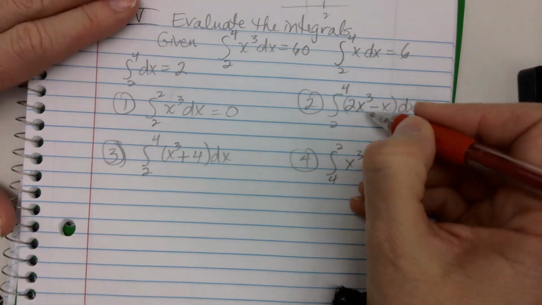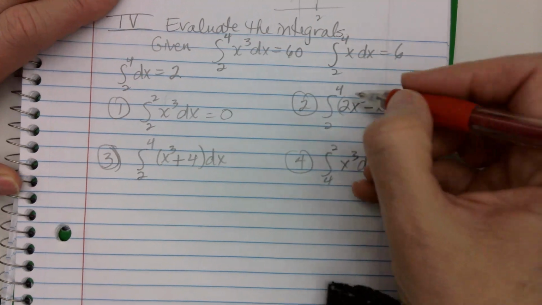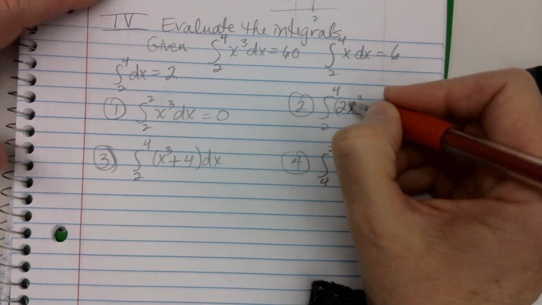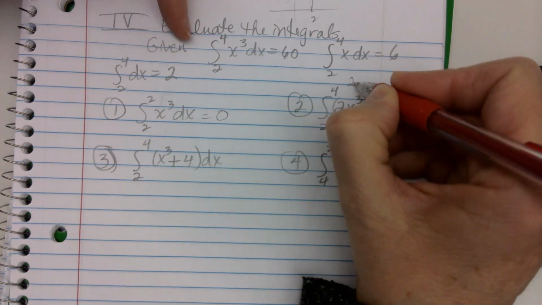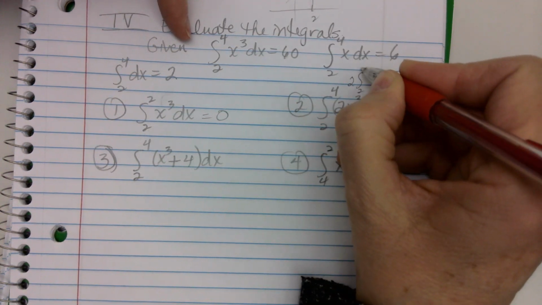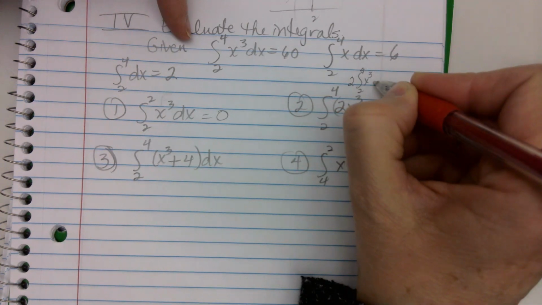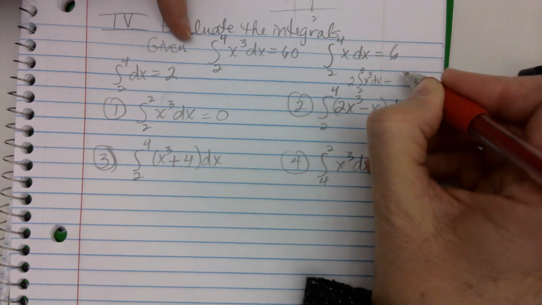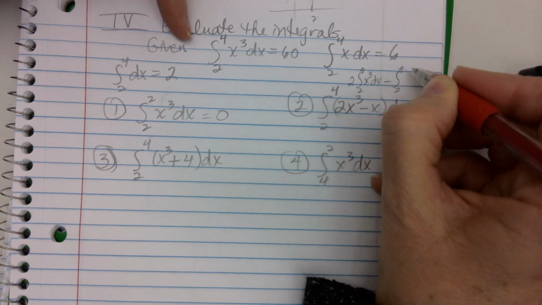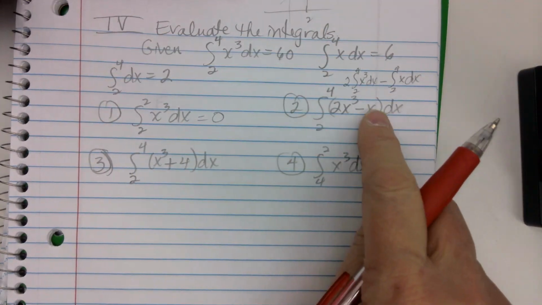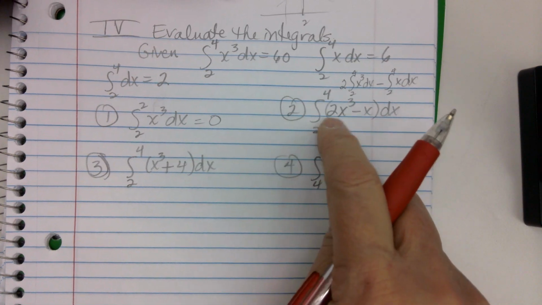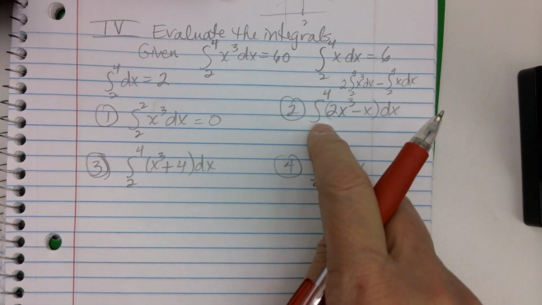Now, this one, I didn't give myself a lot of room, but that property says we can pull the 2 out. Integral from 2 to 4 of x cubed dx, minus integral from 2 to 4 of x dx. I'm splitting this up over the subtraction, and I'm using that property that says I can pull a coefficient out.